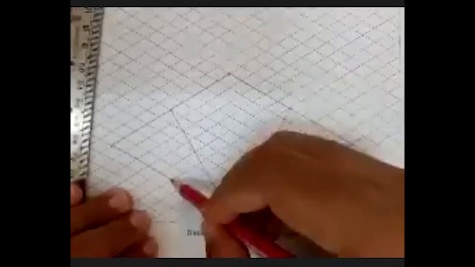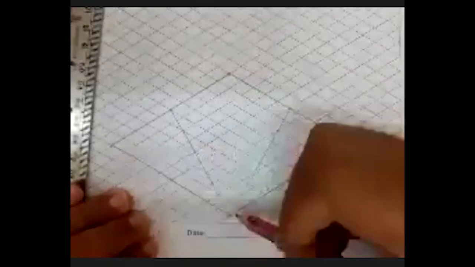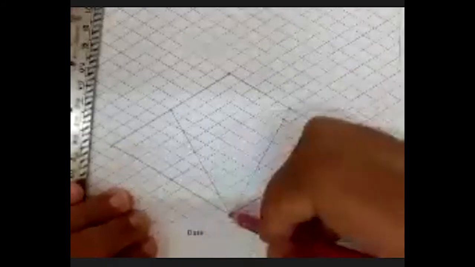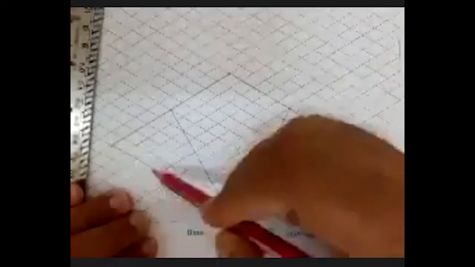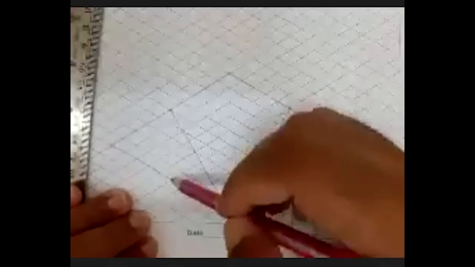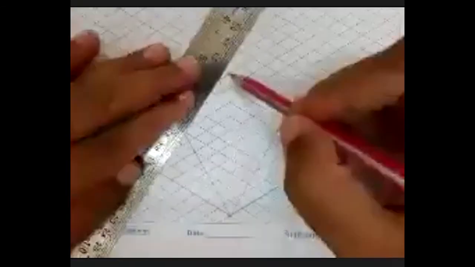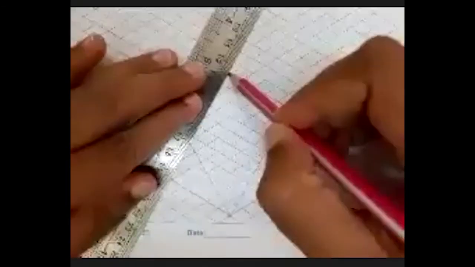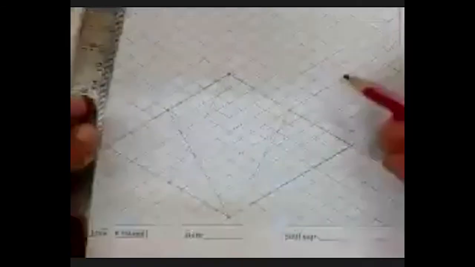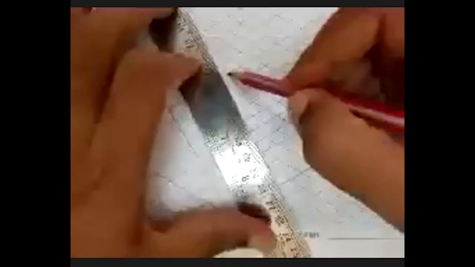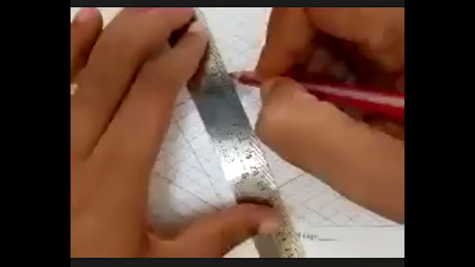Why am I counting 5? Because the total length of this is 100 mm. I've drawn 10 blocks, so exactly bisecting this line means it is the 5th block. From this end, I'm going to join the opposite edge. Similarly, I'm going to do the same exactly at the midpoint: 1, 2, 3, 4, 5. This is the midpoint which I'm going to join.